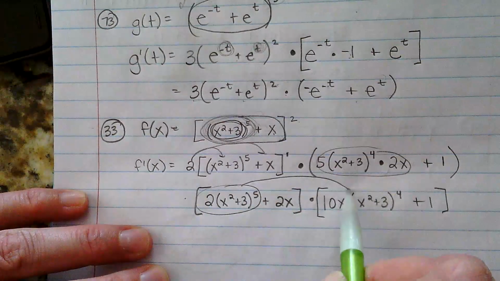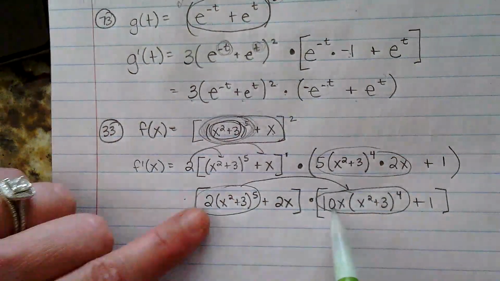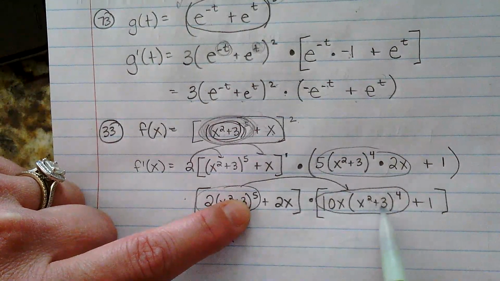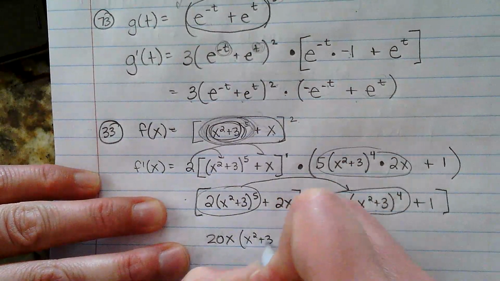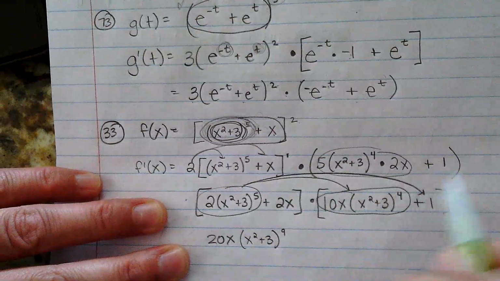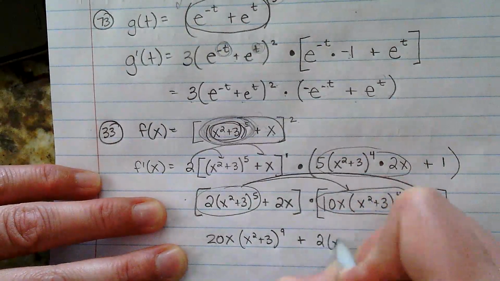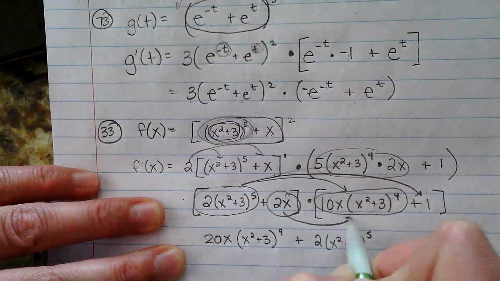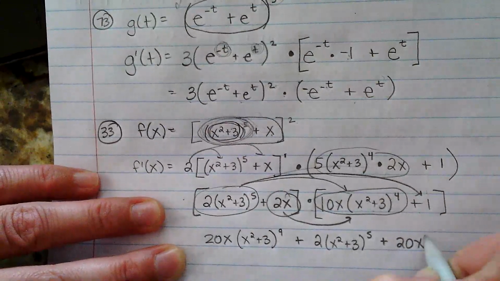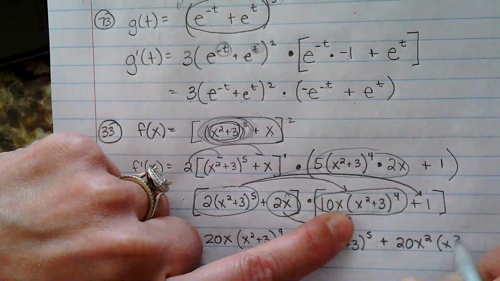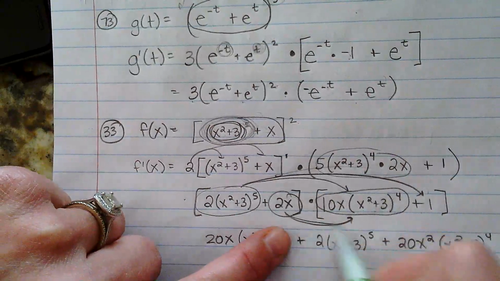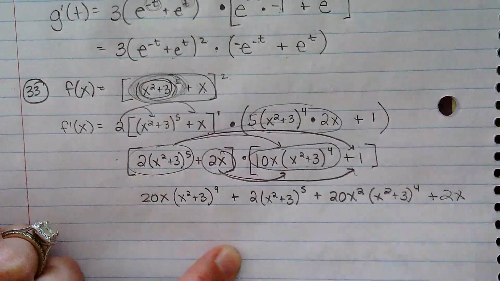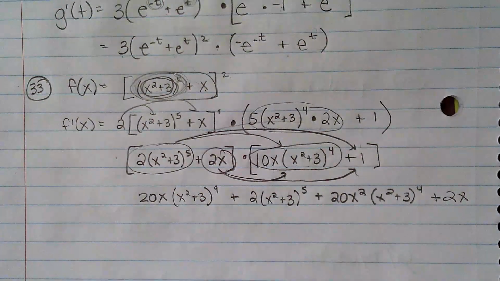So when I distribute this to this term, it's going to be 20x, and then x squared plus 3 to the fifth times x squared plus 3 to the fourth is going to be x squared plus 3 to the ninth, plus 2 times x squared plus 3 to the fifth when I distribute to the 1. And then I take the 2x and I get, after the distribution, 20x squared times this left over, plus 2x. And that is the final answer.